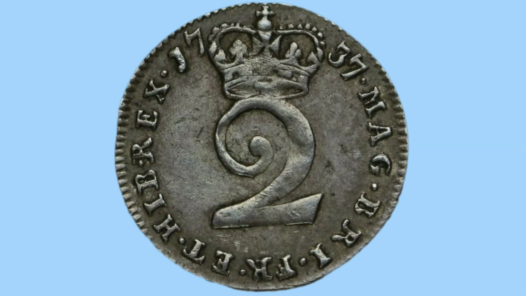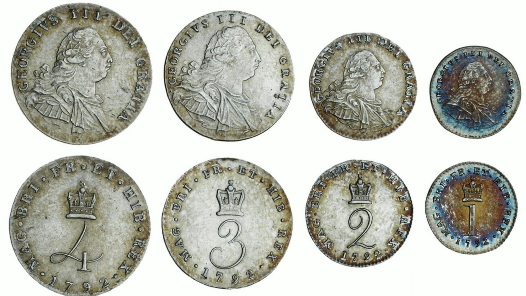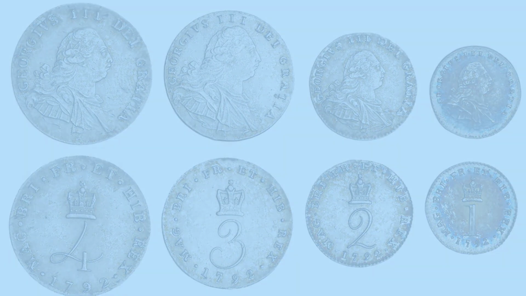Here is a close-up of one of the coins, and we can see the 2 is now touching the top of the crown, and the crown is now touching the top of the coin, meaning that the numbers and crown are actually bigger as well. And now, onto the Maundy coins of George III, and we see quite a profound change. The numbers, the font that is, have got very thin, look especially the 4.